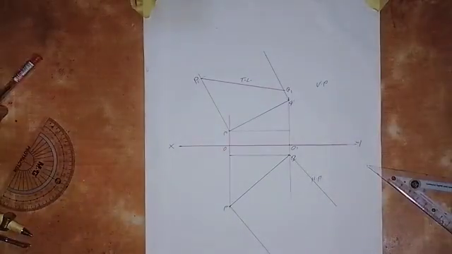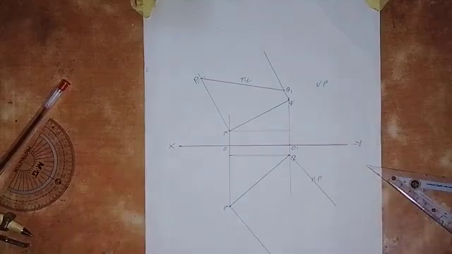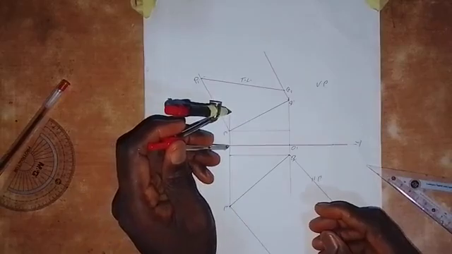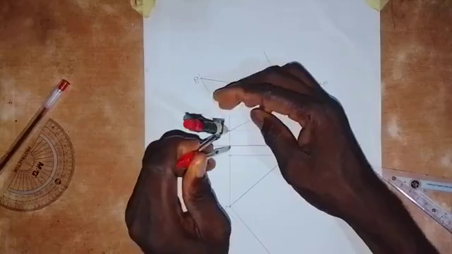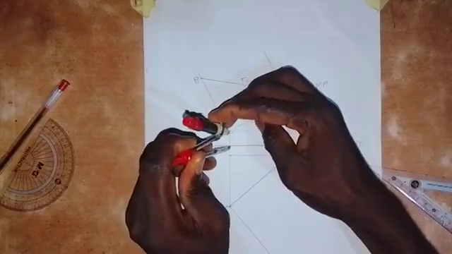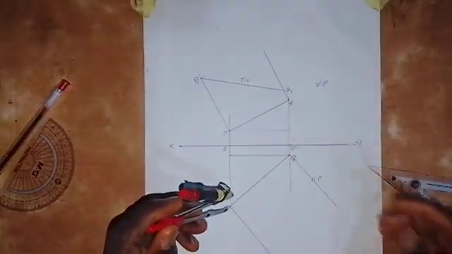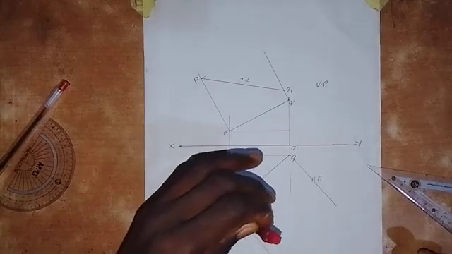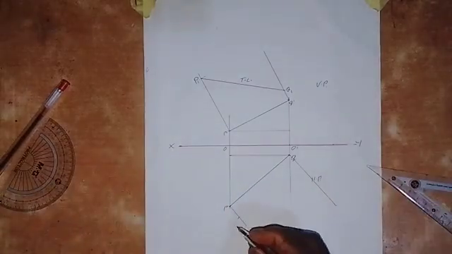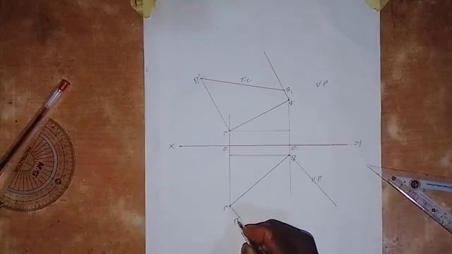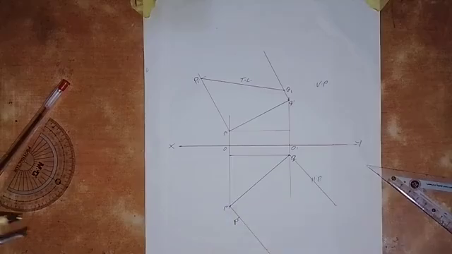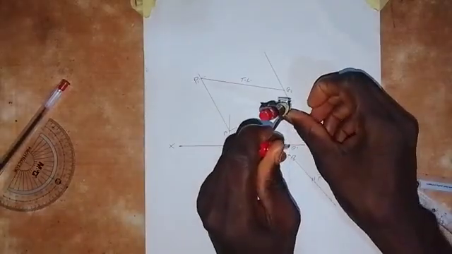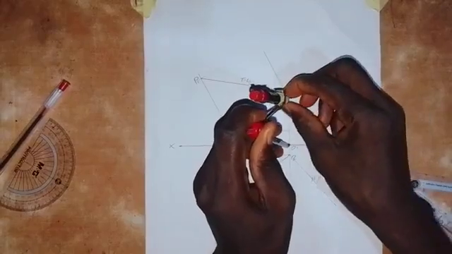Now let's work on how we can get the true length of the line here in the horizontal plane. What we are to do is take the distance OP prime, like this. Then we bring it here and make an arc here like this. So this point here is point P, capital letter P. Then we take again this distance O prime Q.